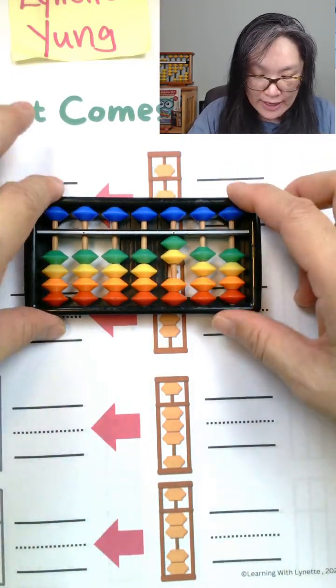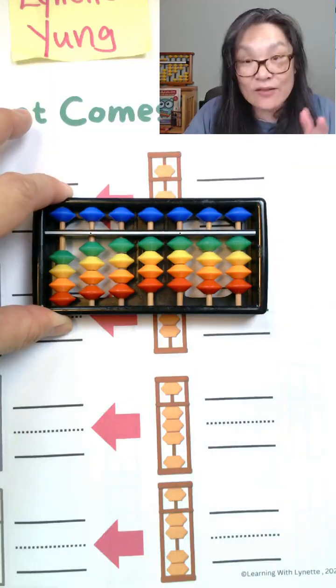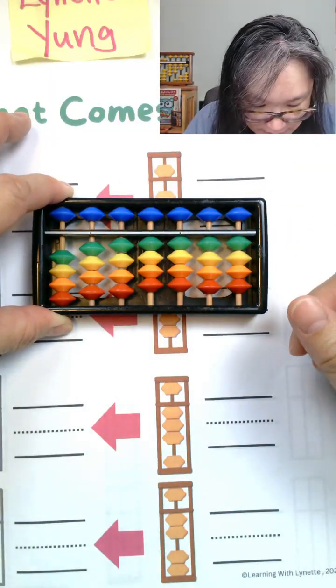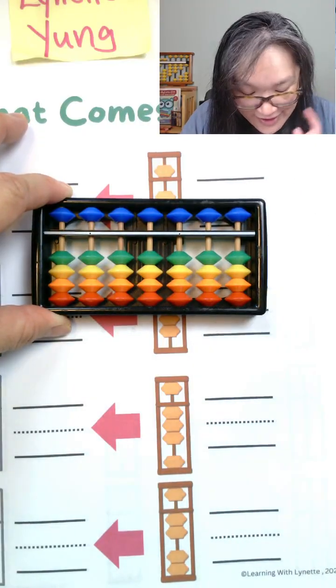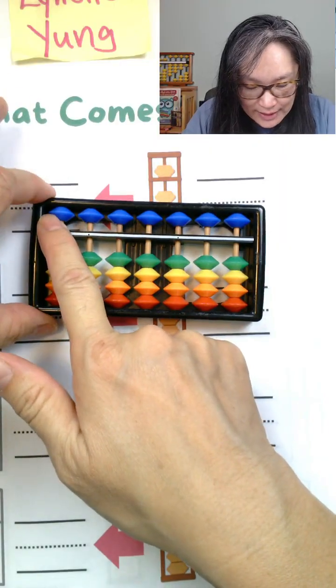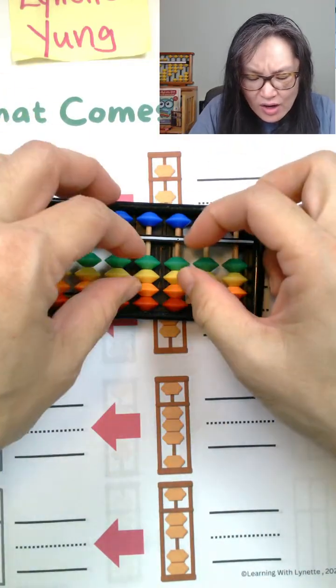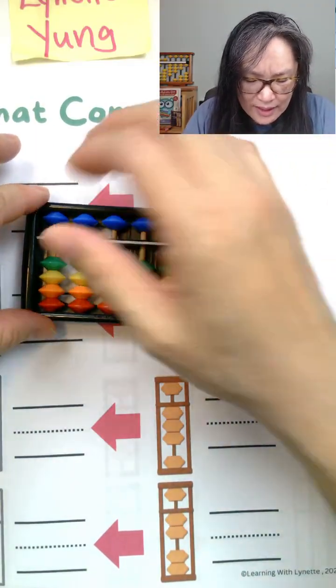Hopefully you keep your left hand on the abacus and keep it still, because if you don't, all the beads get messed up and then you don't know what your numbers are. So the left hand holds the abacus, the right hand does the calculation. There are some kids that use two fingers to do that. That's fine. I'm not a stickler on that.